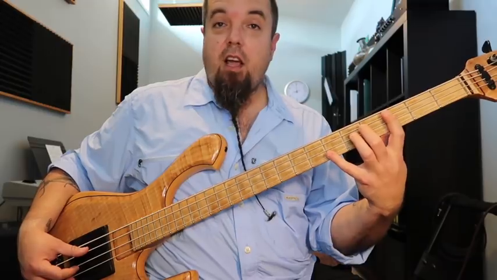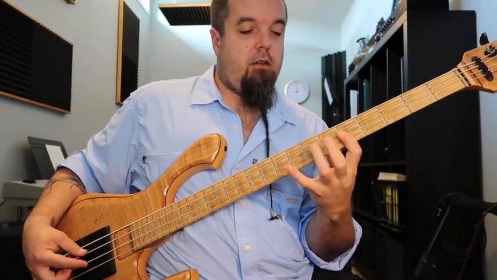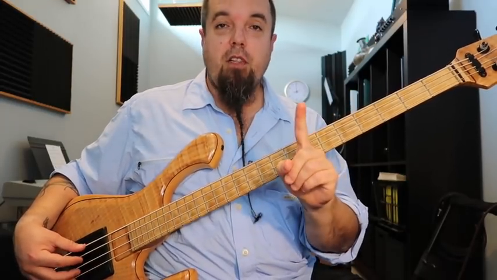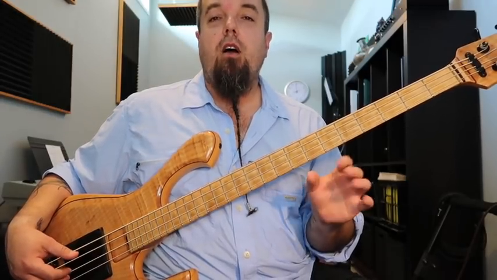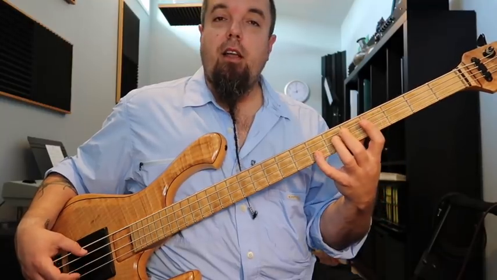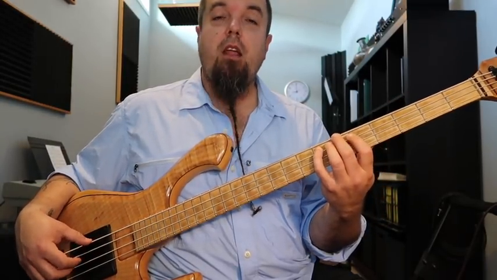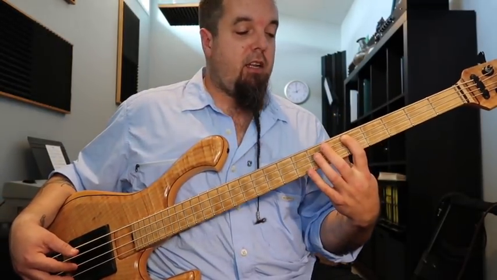You could do the same thing non-diatonically, which is a nice stretchy thing to do. But let's keep it diatonic now because our goals here are modal in nature. 1, 5, 9, 7, 5, 3. Now we're going to start on D and do the same thing, keeping diatonic to C.